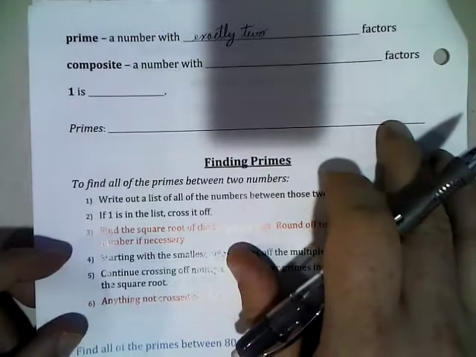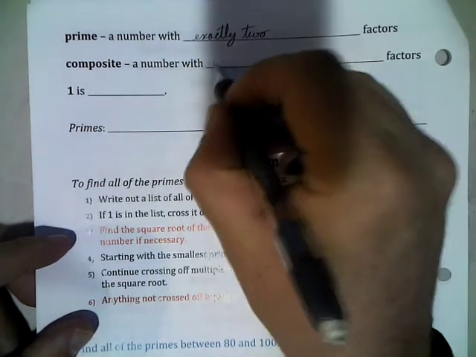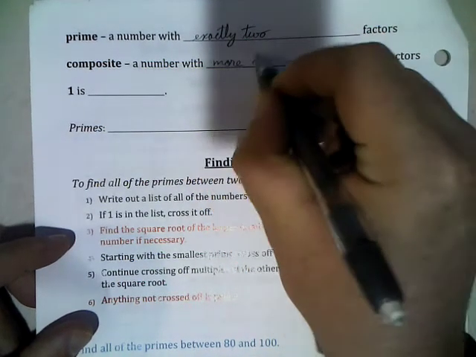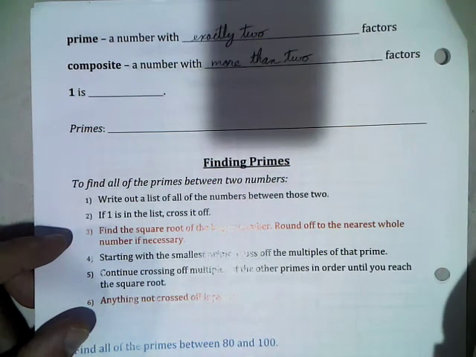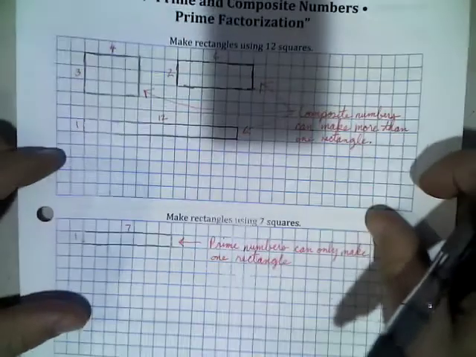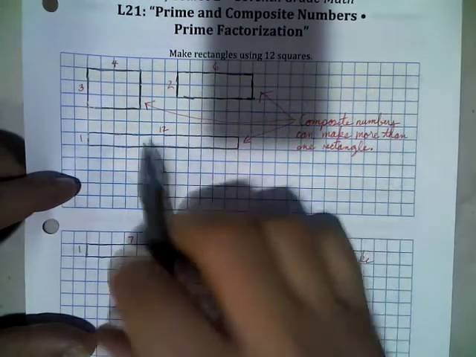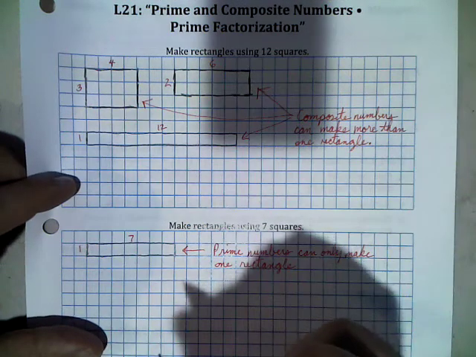A composite number then is a number with more than 2 factors. And so again, if we flip to the front real quick here to look at it, so looking at 12, these are the 3 different boxes that I can make using 12 squares.